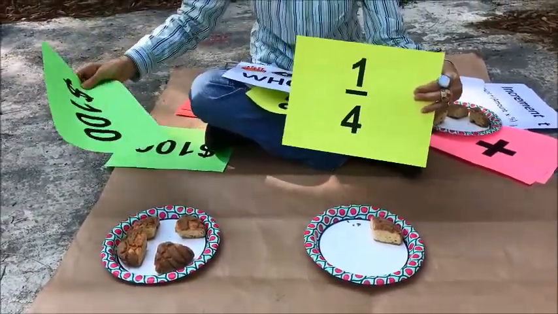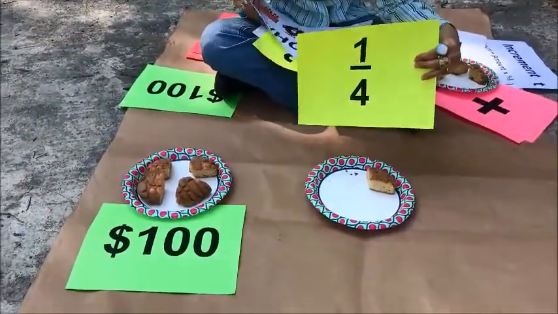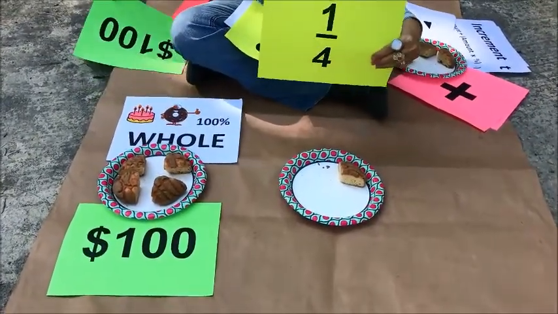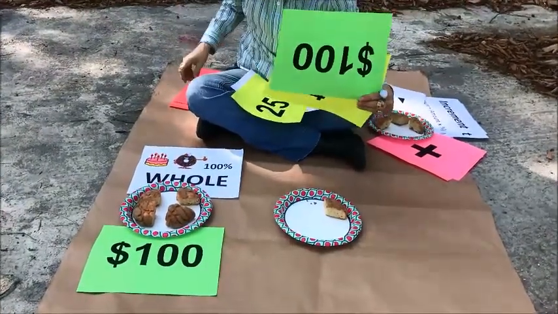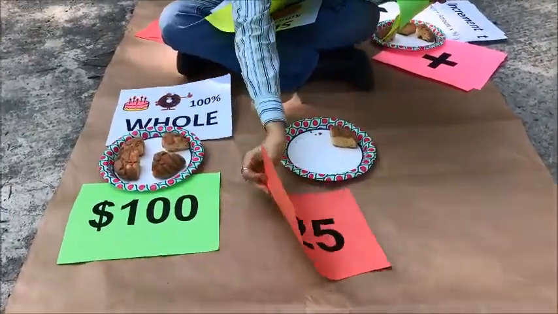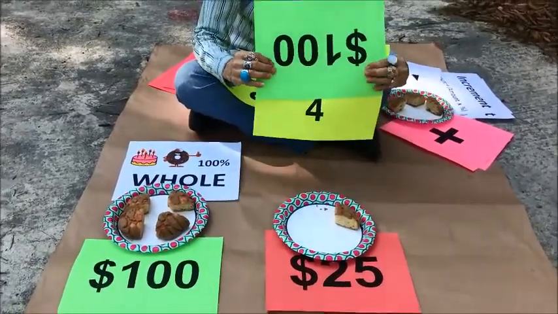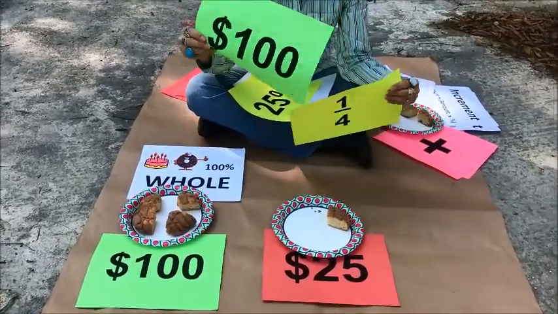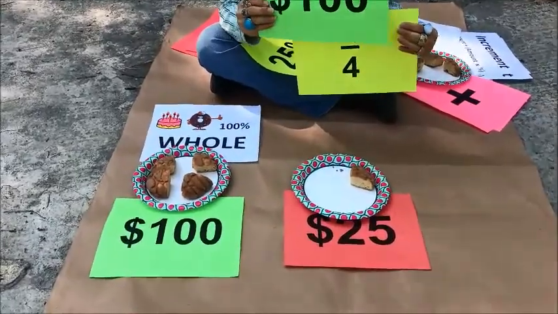So if we say that this cake price is 100 pesos, then what we can do is divide 100 over 4, and the result will be 25 pesos. That is 100 pesos over 4, or 1/4 of 100 pesos, the original value.